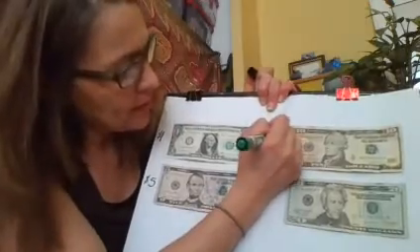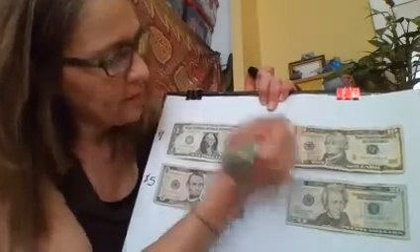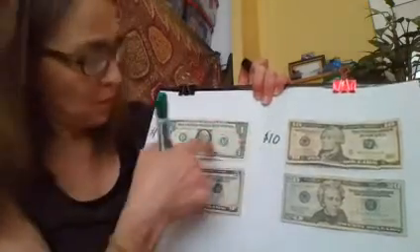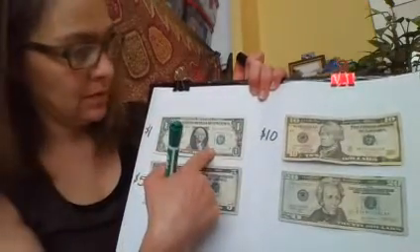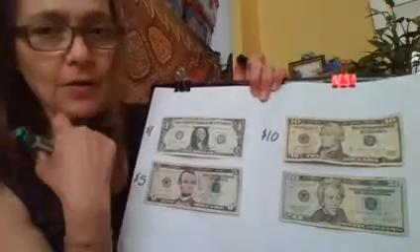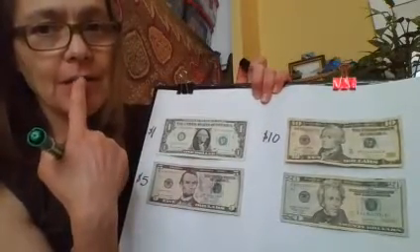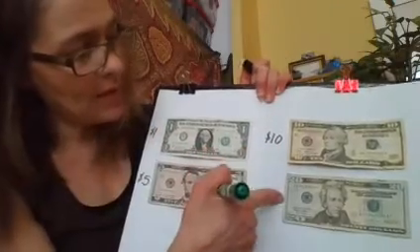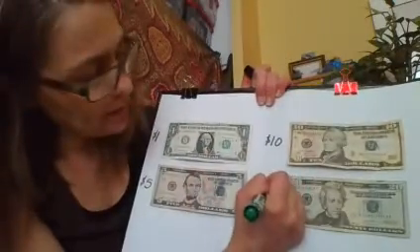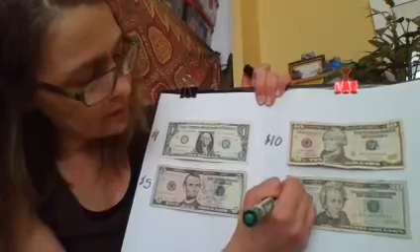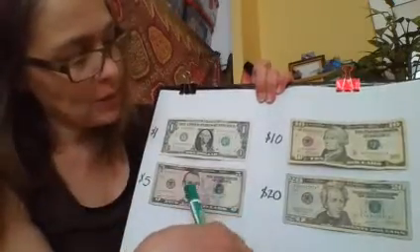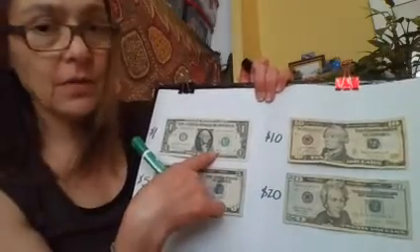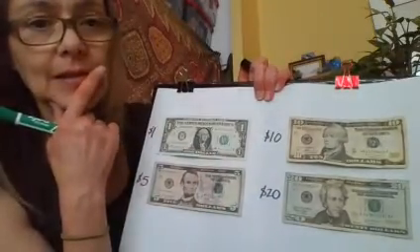This is your $10 bill, and it is worth 10 of these, or 1,000 cents. And this is the $20 bill, and it is worth 20 of these, 20 ones, or 2,000 cents.